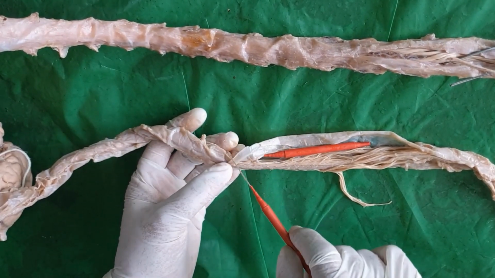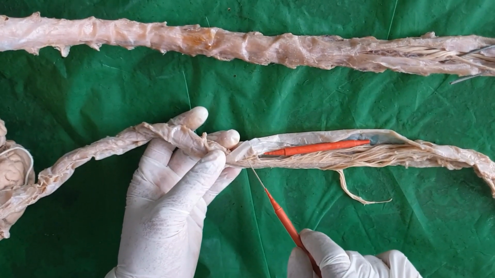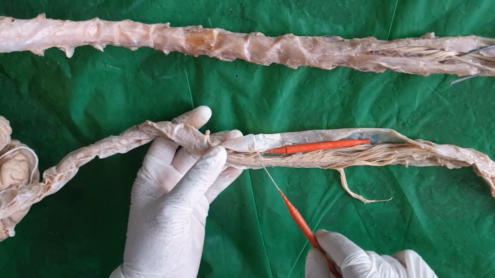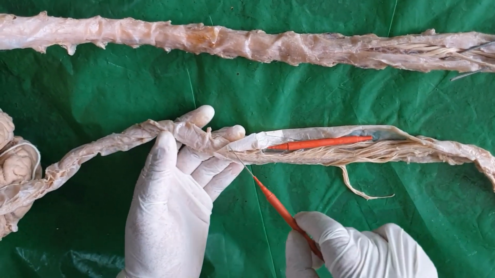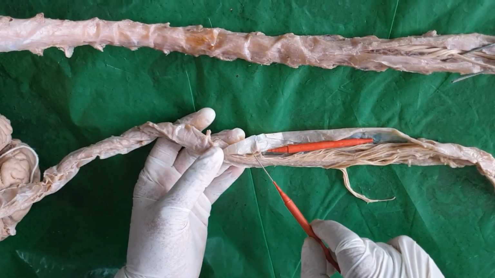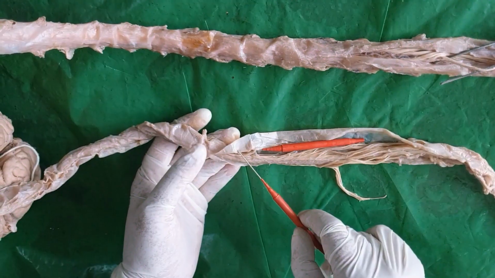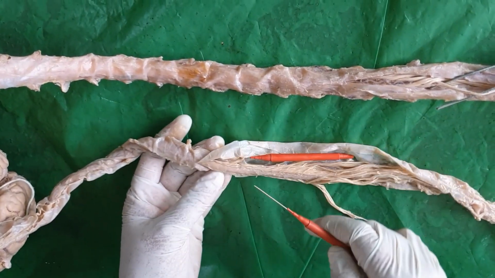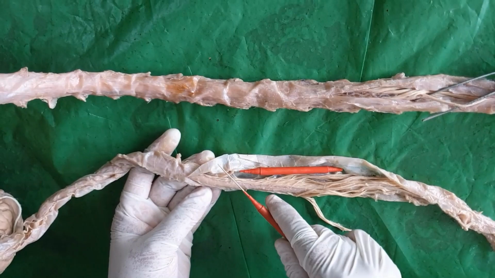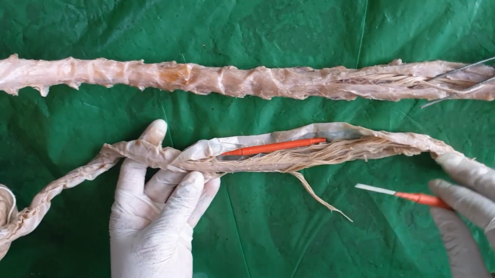Here there is a space outside the dura also, which we call the epidural space. It is very important because it contains the Batson venous plexus and a little fat. The epidural space is used for epidural anesthesia during labor or in obstetric use. Then we have the arachnoid mater, which is not seen because it is very thin. Then we have the pia mater.